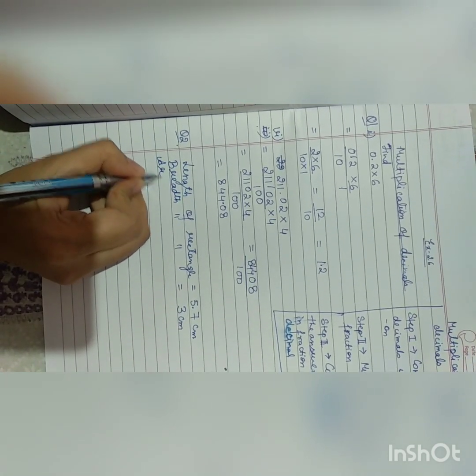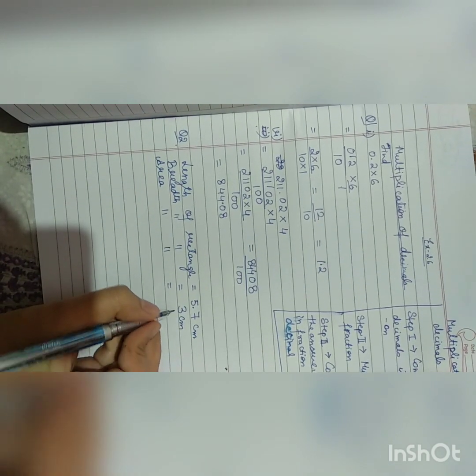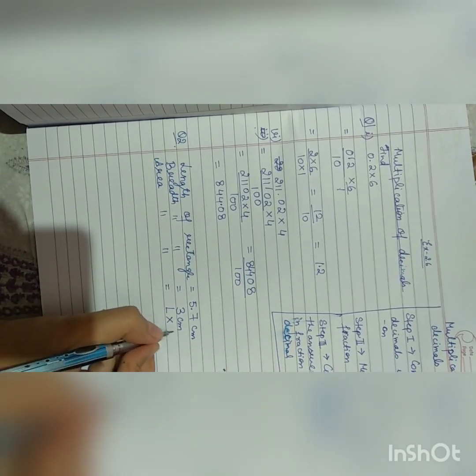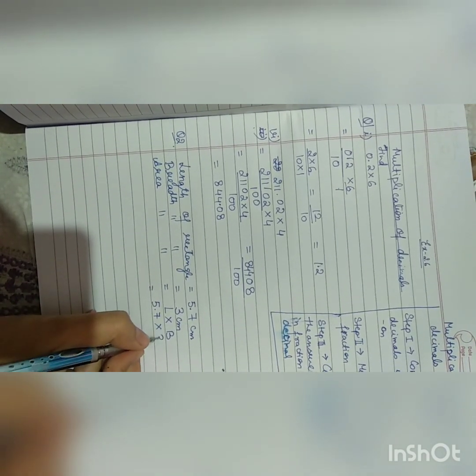We have to find the area of the rectangle. We know that area of rectangle is length into breadth. Here length is 5.7 and breadth is 3.